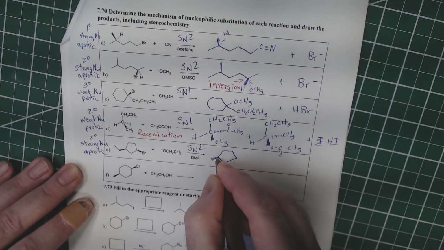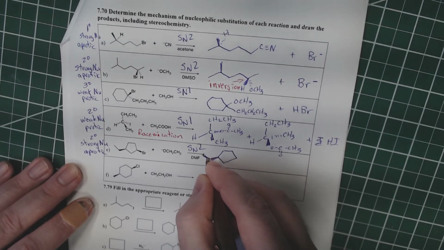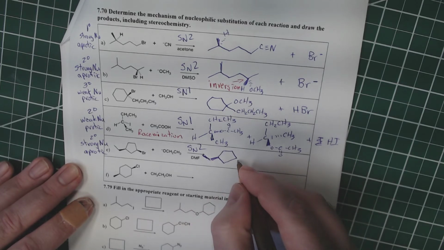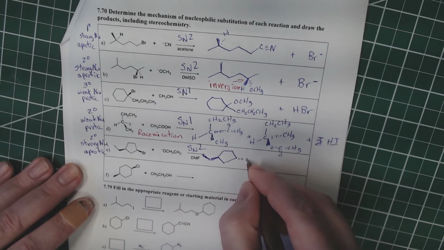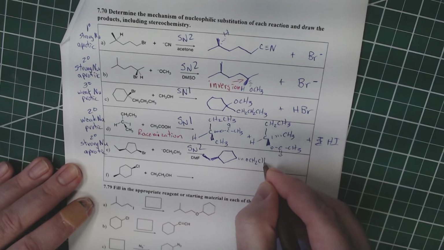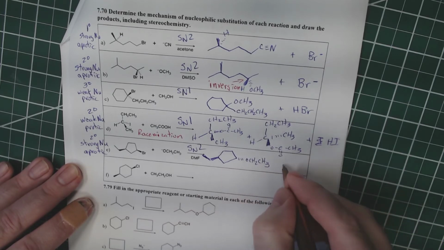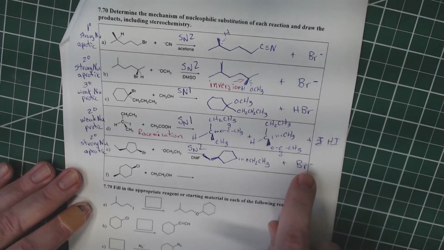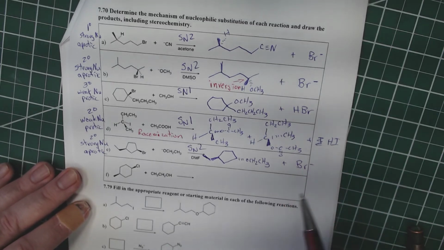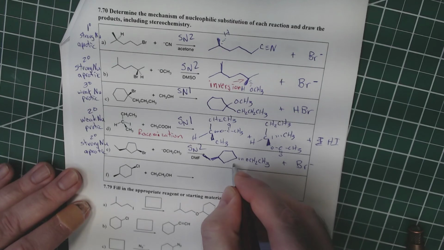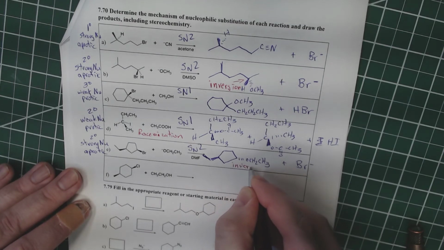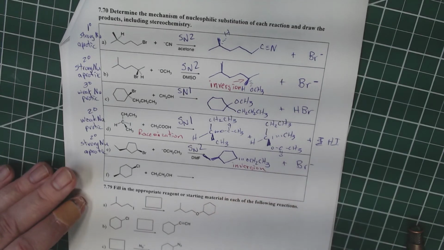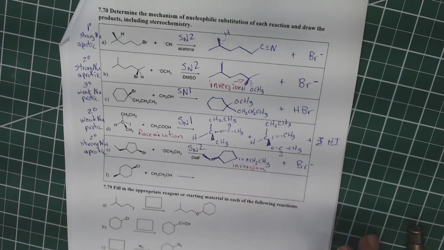And we'll go ahead and draw that. So that will remain the same, that ethyl group. But then here we're going to get OCH2CH3. And then bromide will be our leaving group. And this, we're going to have inversion. All right, we'll have inversion at that stereogenic center.